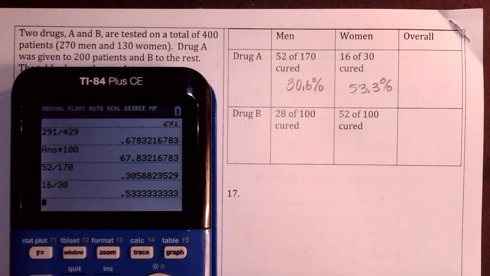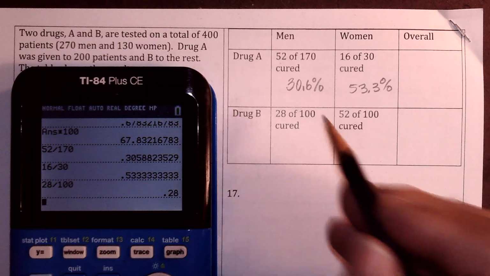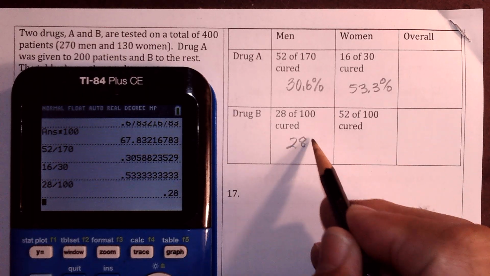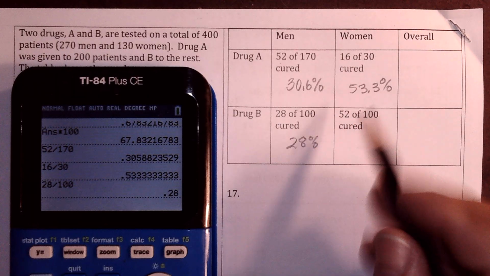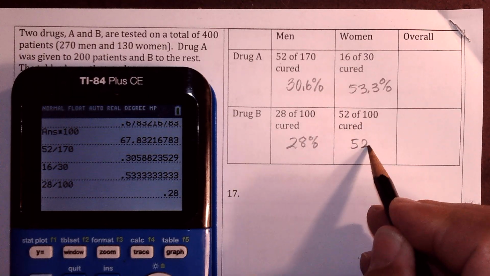Drug B, 28 divided by 100 times 100 is 28%. And divided by 100 times 100, it's going to be 52%.